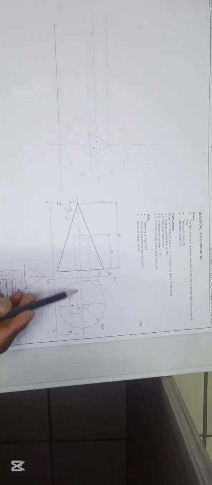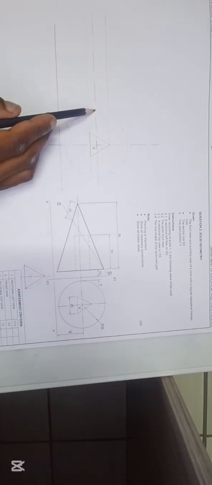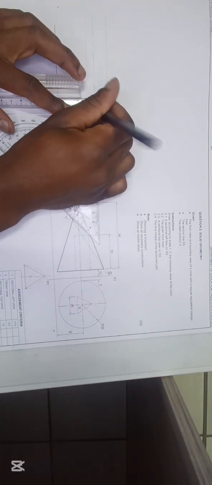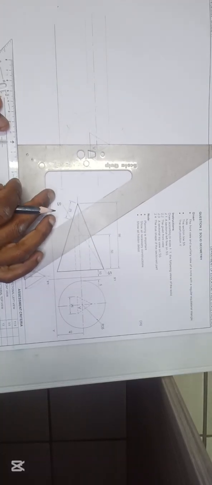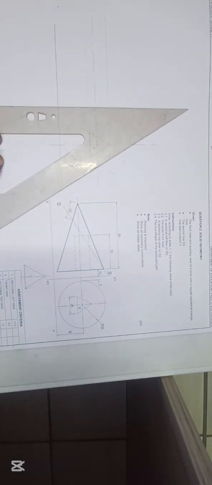And then from the circle to my vertical XY line, it is going to be 5 millimeters. There I have my 5 millimeters, which is going to be my vertical XY line. You understand?